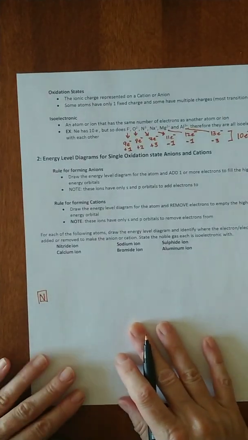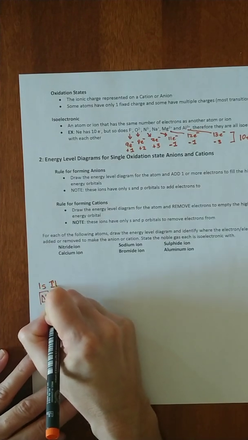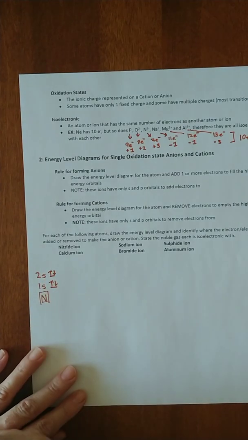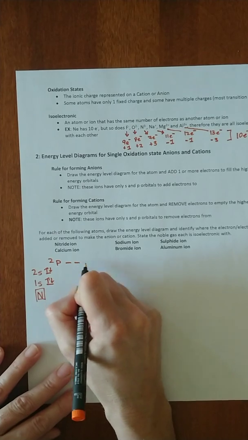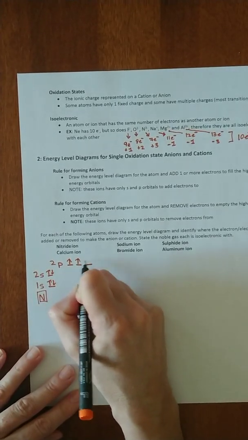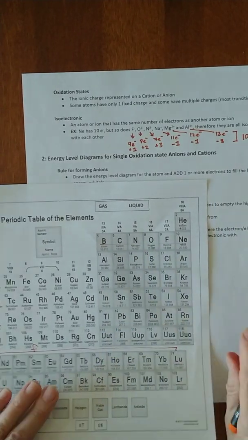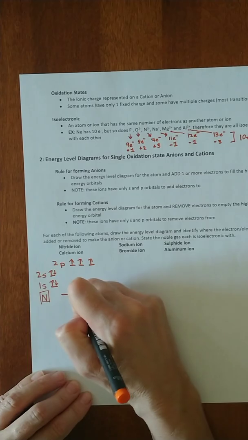And what we're going to do with N is we're going to have a 1s with 2 electrons, a 2s with 2 electrons. That takes us to beryllium. And then we're going to do a 2p with 1, 2, 3 electrons, because in the p we're counting over 1, 2, 3. All right. So we know that this has to be an N3-.